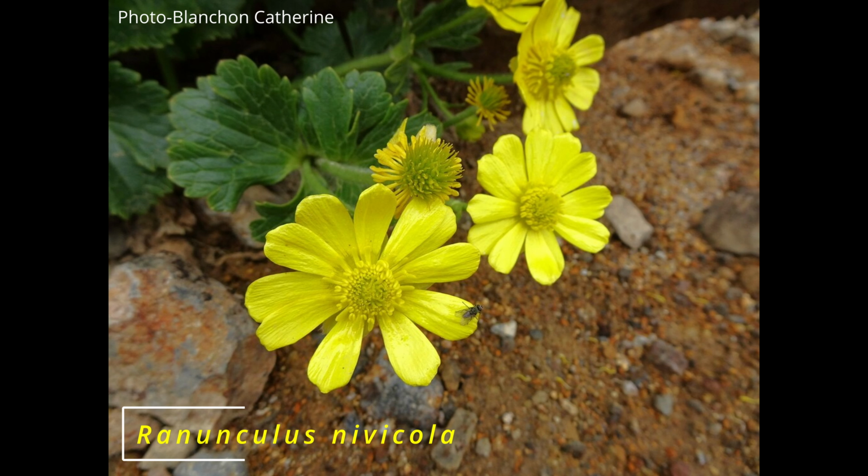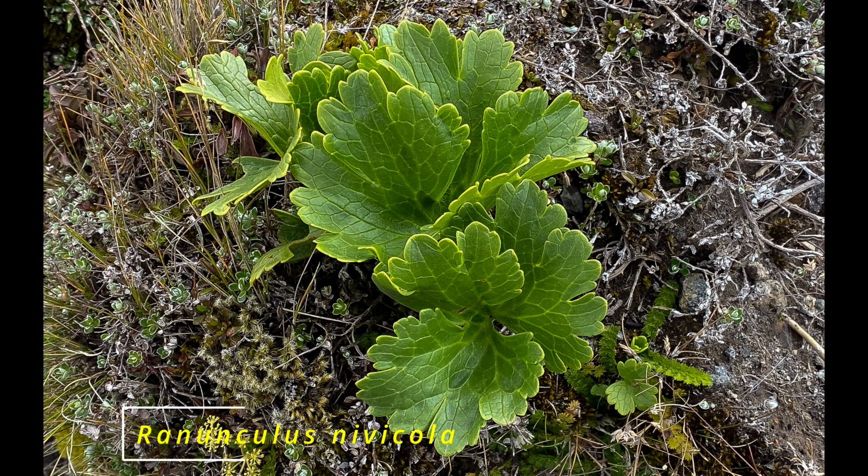It can be found in subalpine to high alpine situations between 1,200 metres and 1,800 metres. It is common in moist herb fields, and here in Tongariro National Park it can be seen on fine scoria, normally in seepage areas. Although I didn't see these in flower, there are some lovely examples on iNaturalist that you can have a look at. They are quite something.